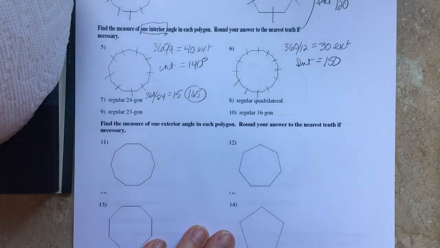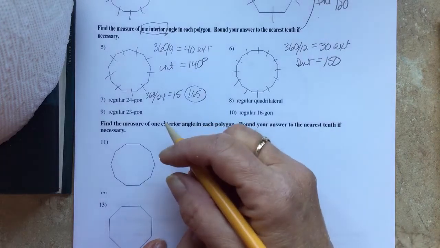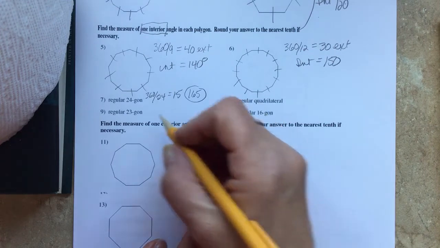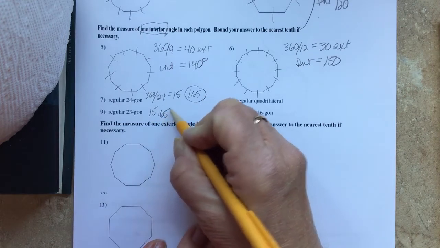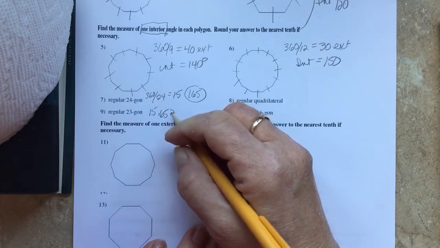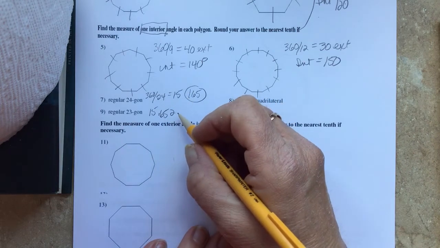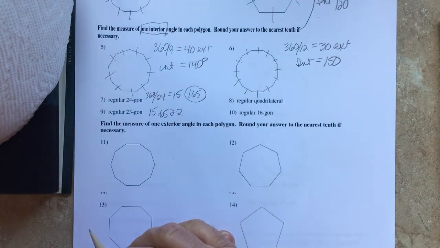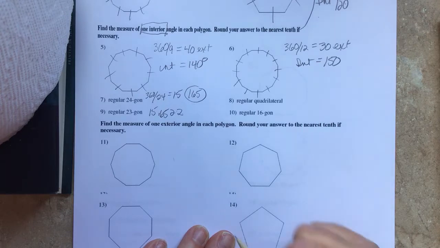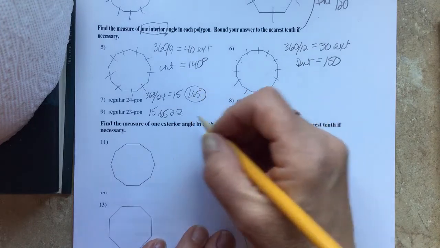23, so I have 360 divided by 23. And that's going to give me 15.6522. Again, you have a repeat there. I don't know if you could tell what it is, though. 15.652, and that has to be a 2 because I'm going to round it. And now do 180 minus that answer. And you should have 164.3478.